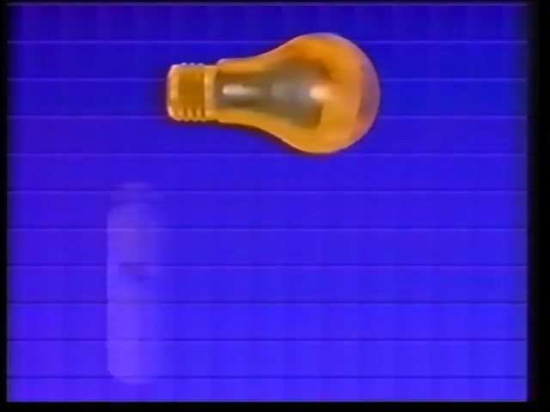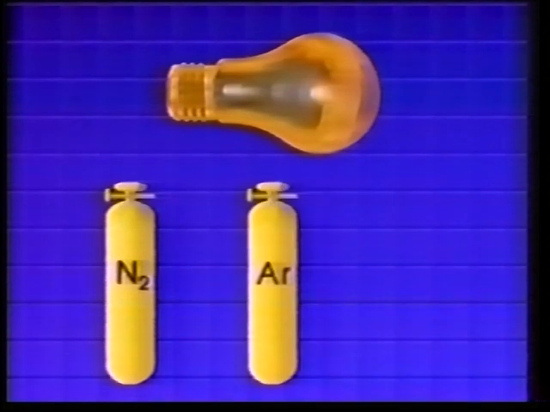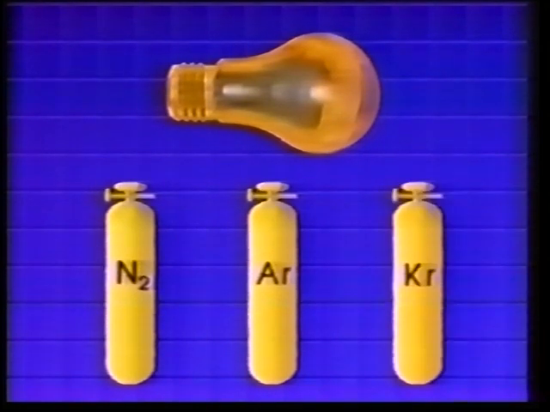At first, nitrogen was used, but now argon is more common. It has the same properties as nitrogen, but it's less expensive. Many lamps use a combination of nitrogen and argon. Recently, krypton gas has been used to increase lumen output without shortening the lamp's life. But it's more expensive, so it's only used where its advantages outweigh the cost.